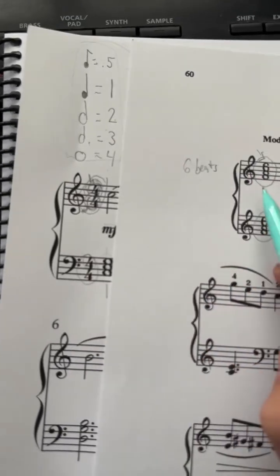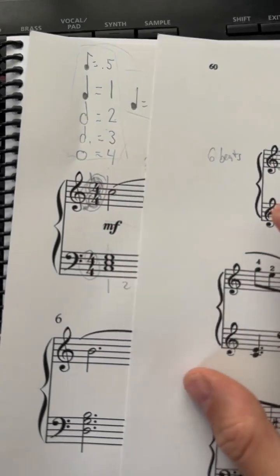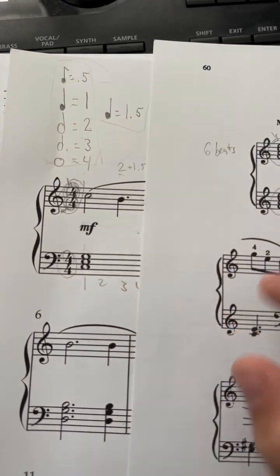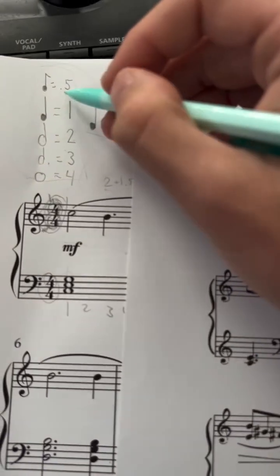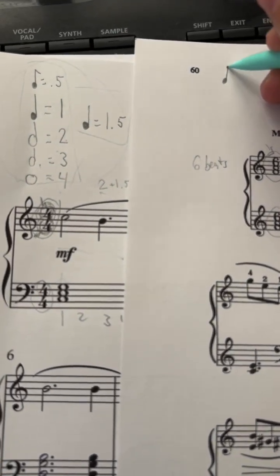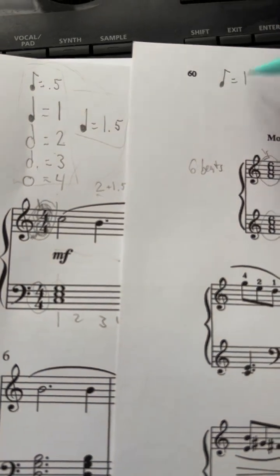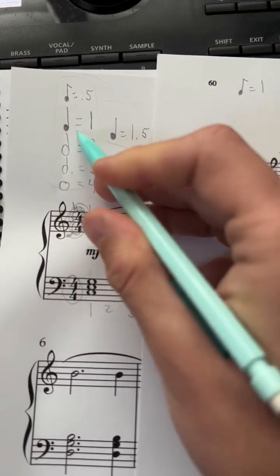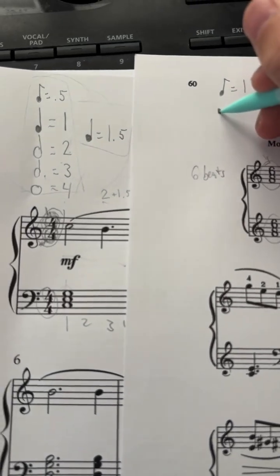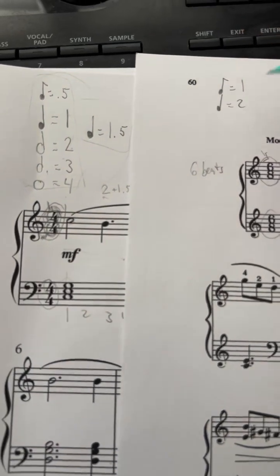Well, 8 is twice as much as 4. So what that's telling us is all these values that we had are now going to double. So what we originally had was an eighth note equaling half a beat. Well, now it's going to be worth double that. Now it's going to equal 1 beat. A quarter note was equal to 1 beat. Well, now because there's an 8 on the bottom, a quarter note will now equal 2 beats.